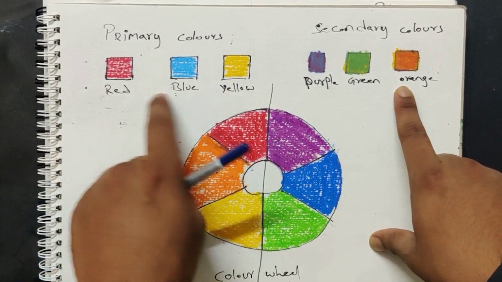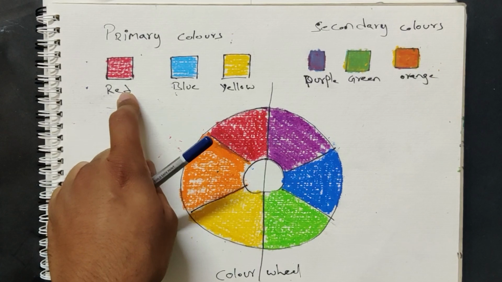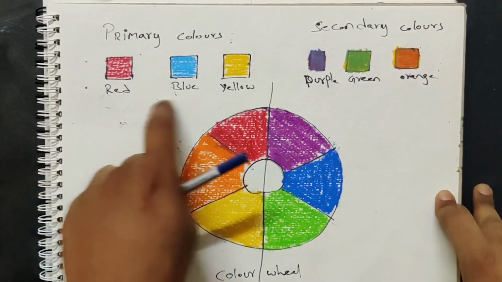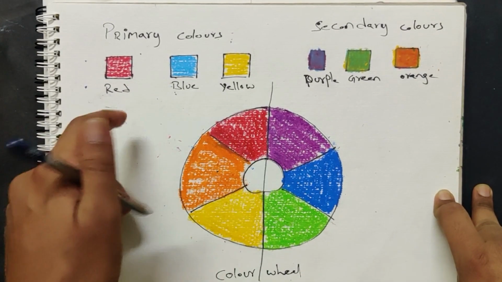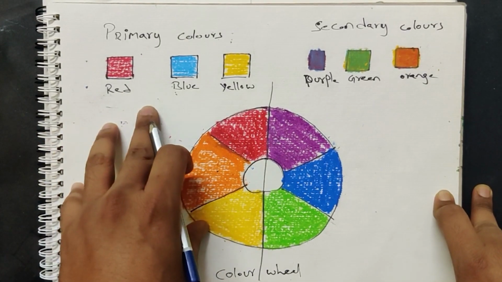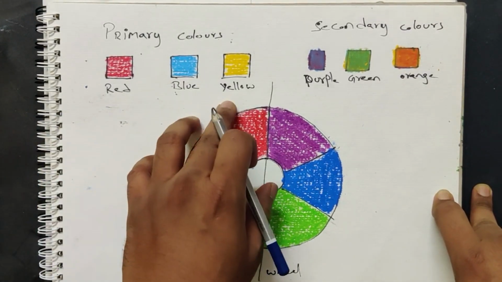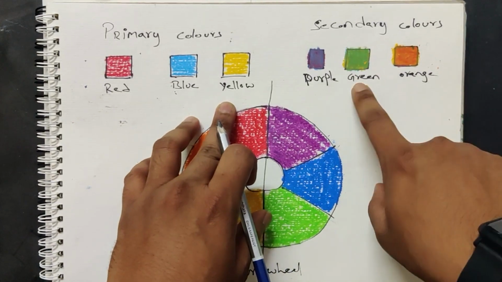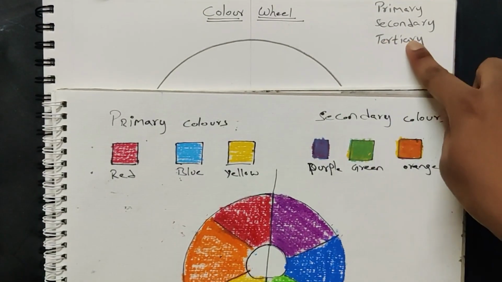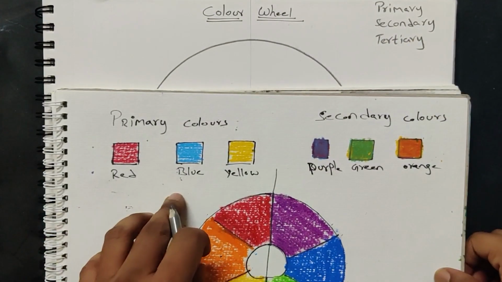Primary colors are very basic colors. They cannot be formed by any other colors. And secondary and tertiary colors are formed by mixing primary colors.